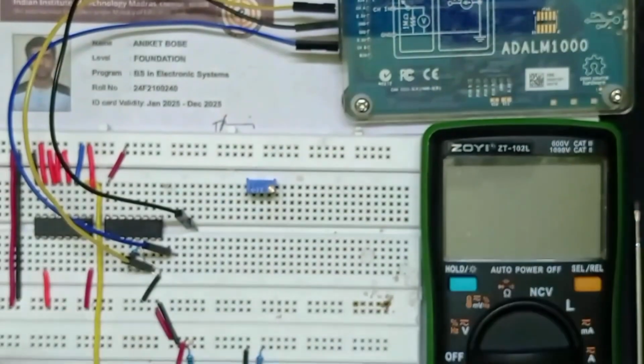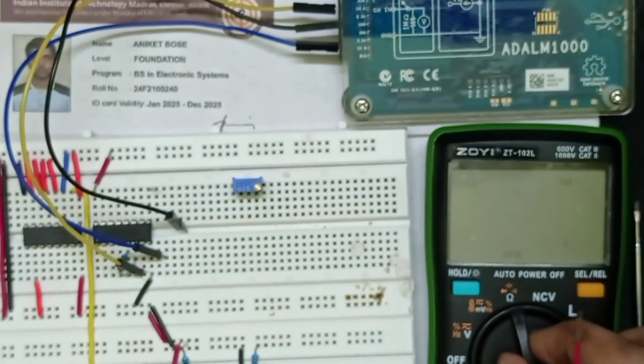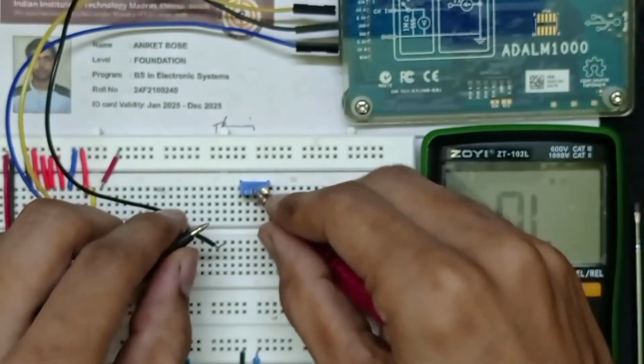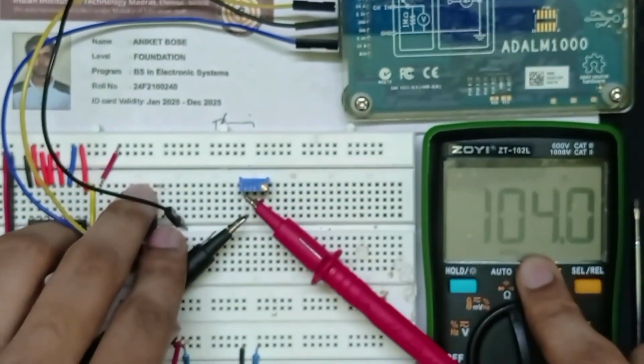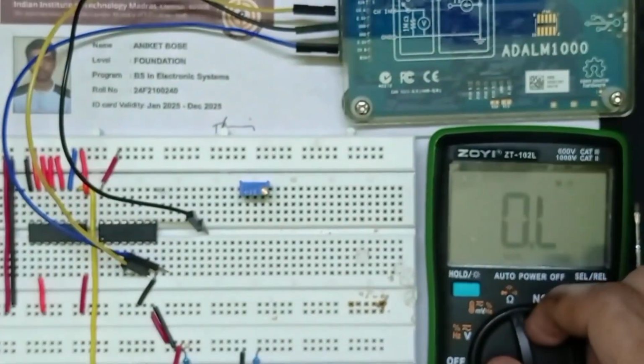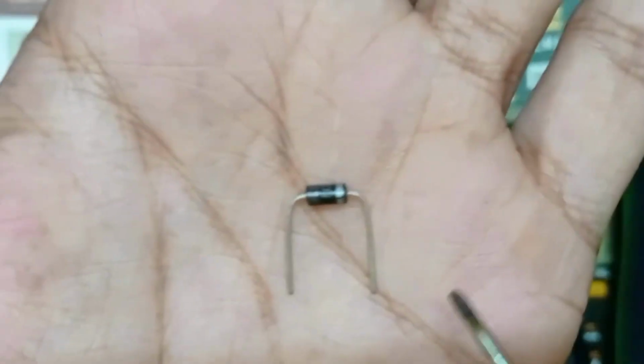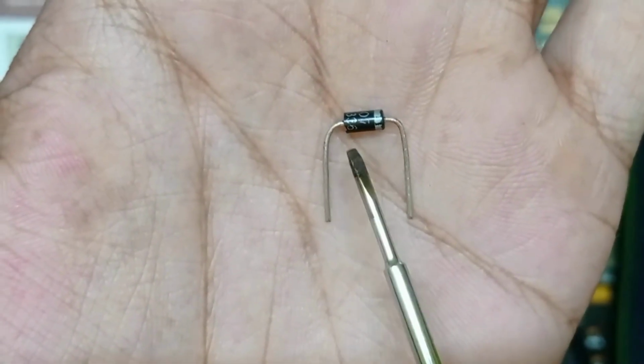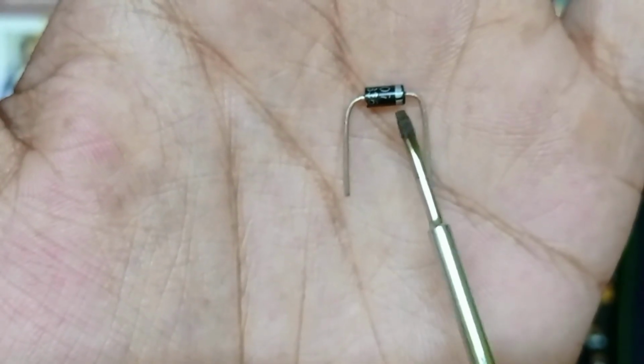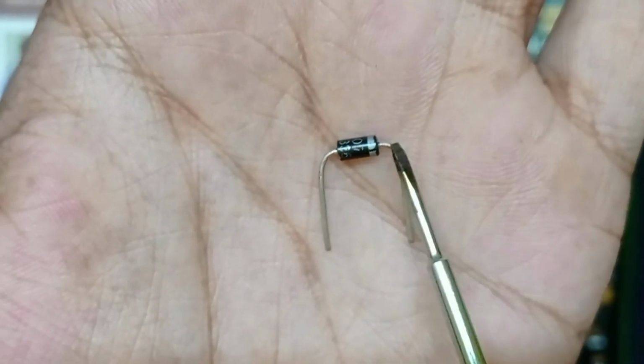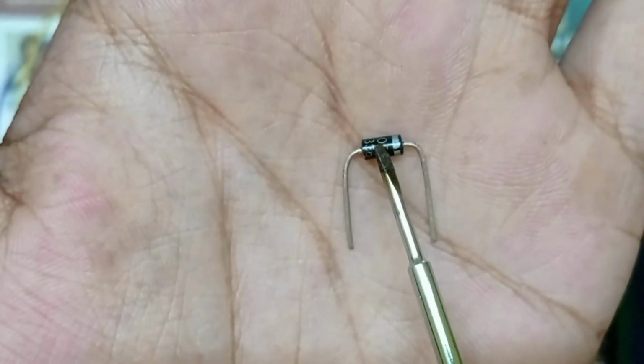So now let's build the circuit. Here first let's check the resistance across the second and third pin of the trim pot. So you can see it is around 100 ohms. Let's build the circuit. Here you can see this diode, the black terminal is the anode terminal, and this silver strip that you can see, this terminal is the cathode terminal. So we are going to connect the anode terminal, which is completely black, to the second pin of the trim pot. So let's do that.